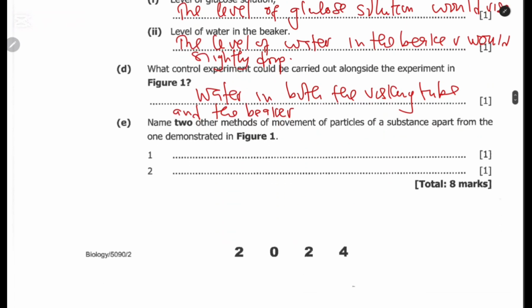Then question E: name 2 other methods of movement of particles of a substance apart from the one demonstrated above. So we can talk of active transport, and also we can include diffusion.